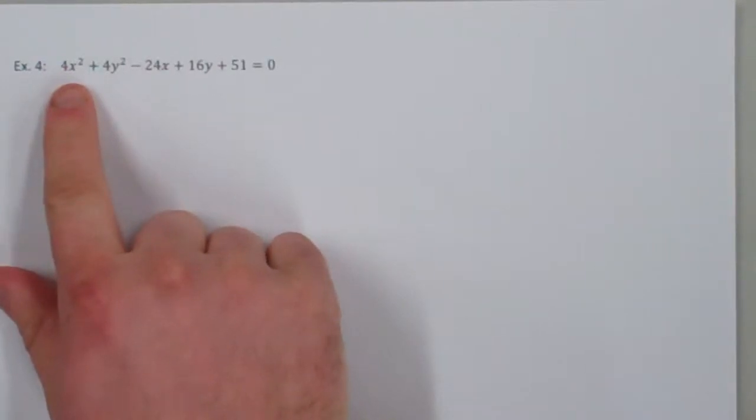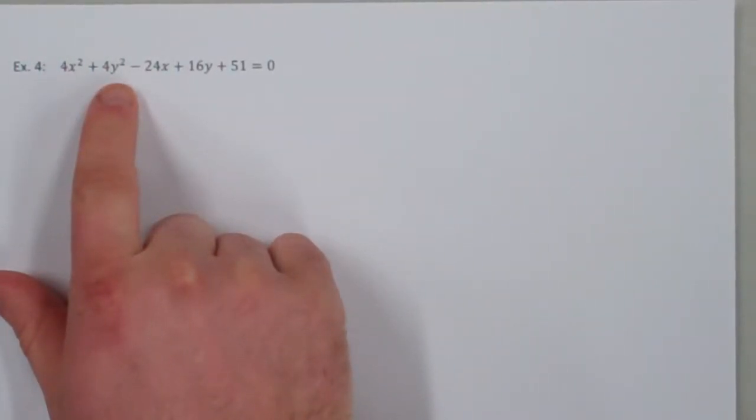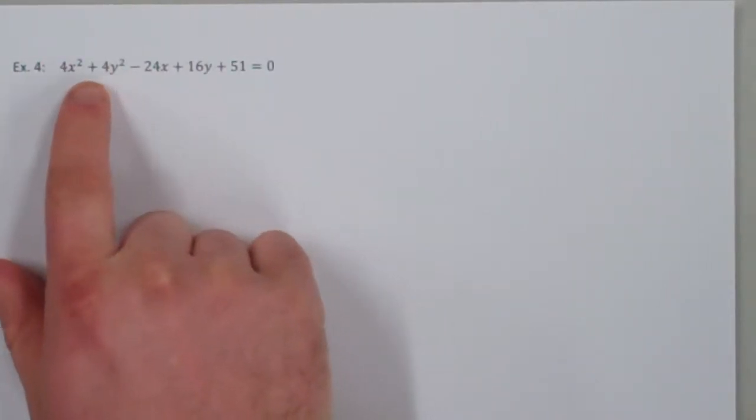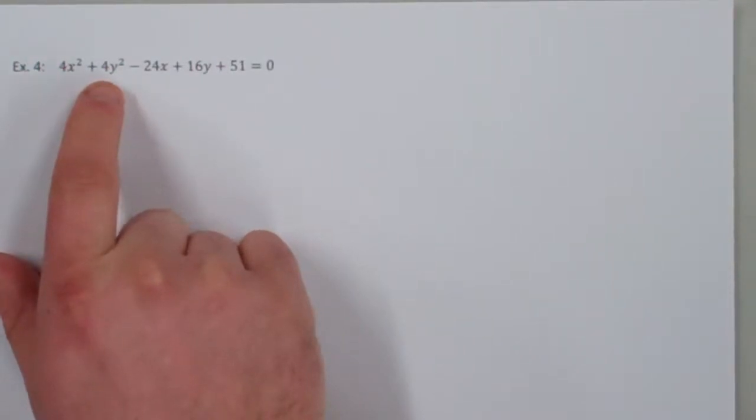Here's why. Each term is being squared, or at least each variable is being squared, the x and the y. So it's definitely not a parabola. And if we take a look, we've got a positive 4 as a coefficient of x squared and a positive 4 as a coefficient of y squared. Whenever those signs are the same, it's going to be an ellipse or a circle. If they're opposite of each other, one is negative, one is positive, then it's a hyperbola. So this is definitely not a hyperbola. So we've ruled two of them out. It could be an ellipse or a circle.